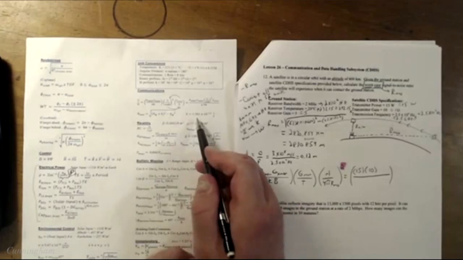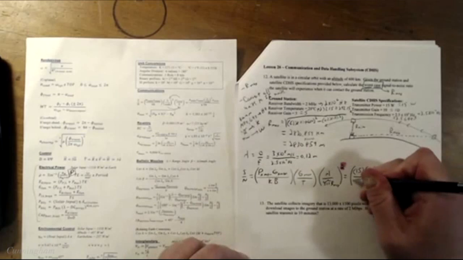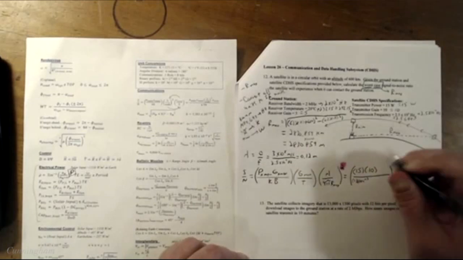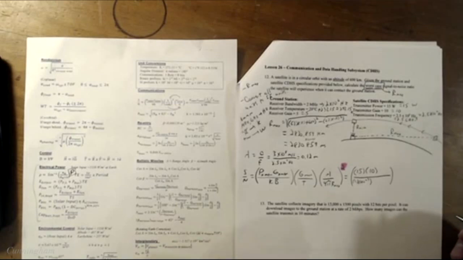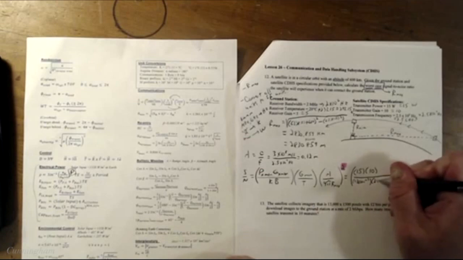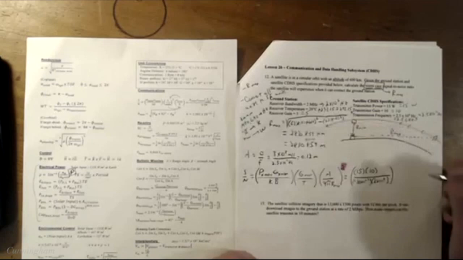It's right here. 1.381 times 10 to the negative 23rd joules per Kelvin, if you're interested. I believe it's Boltzmann's constant. I'm going to have to double check that one. But either way, it's provided for you right there. And then the bandwidth, 2 times 10 to the 6th hertz, like we found from above.